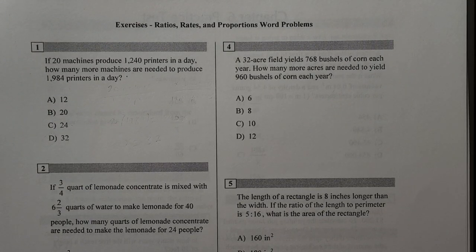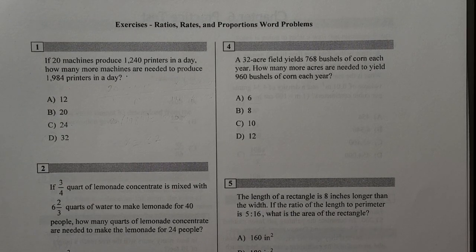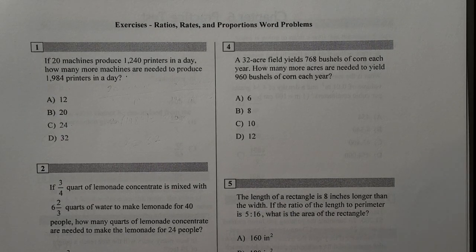In this video, we are going to do word problems on ratio, rates, and proportions. So we're going to dive right in. Number 1 says, if 20 machines produce 1240 printers a day, how many more machines are needed to produce 1984 printers in a day? So go ahead and try this one yourself.